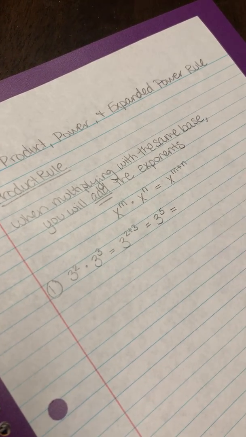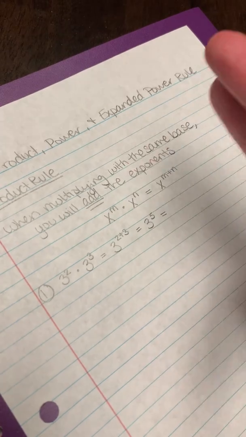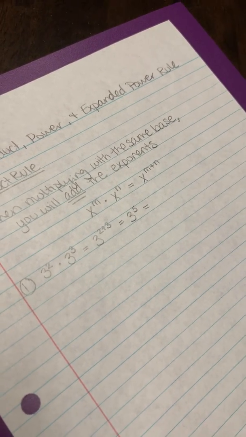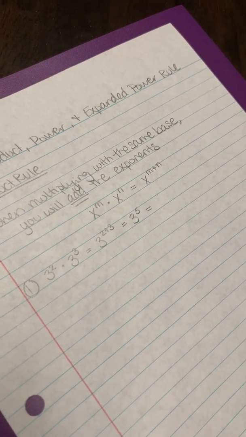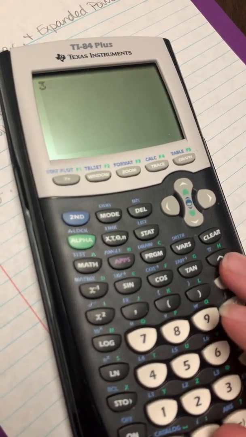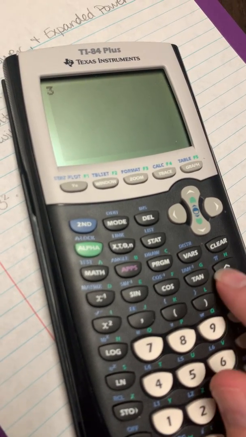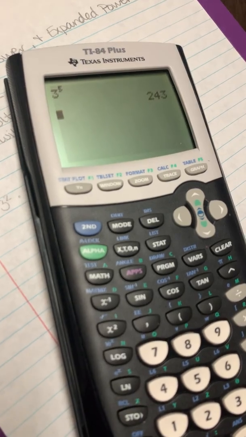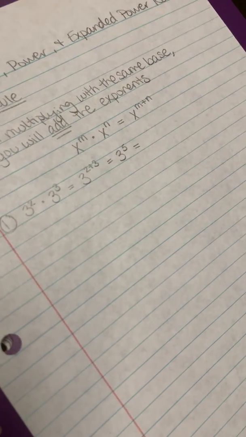So 3 times 3 times 3 times 3 times 3. But in this case, using your calculator helps. All you have to do is 3, and there should be a function where you power 3 to the 5th power, which is 243.